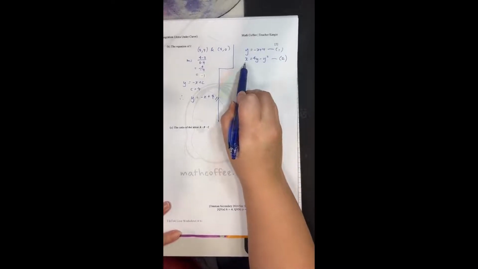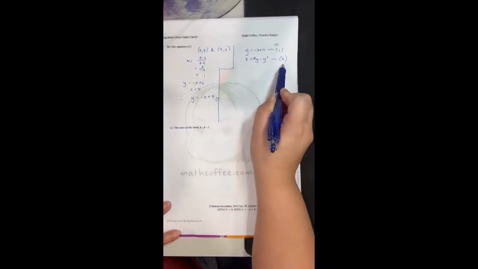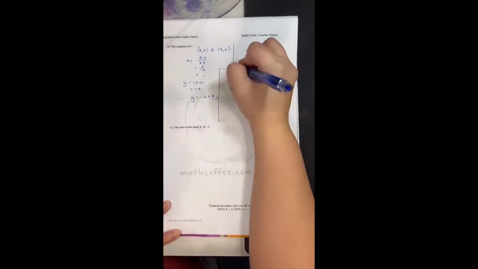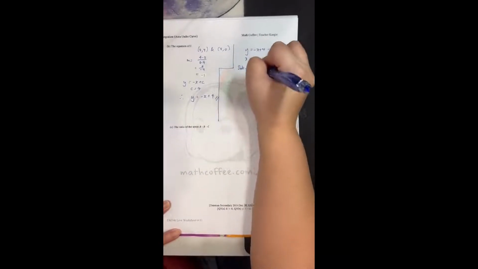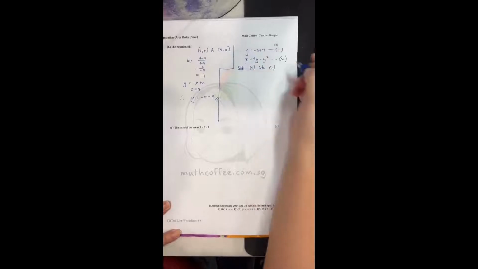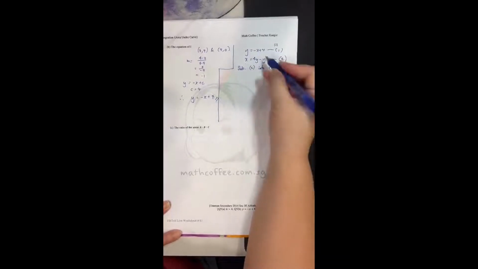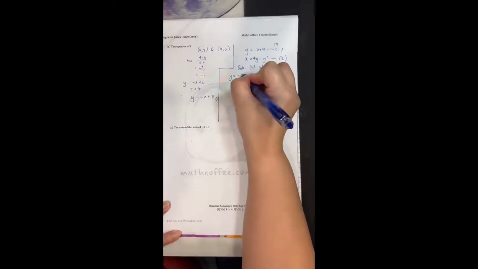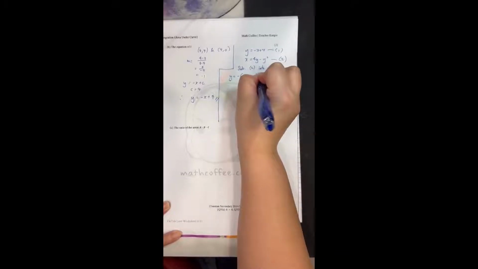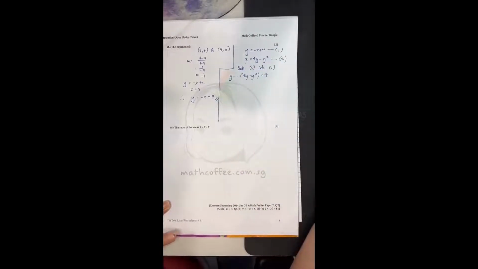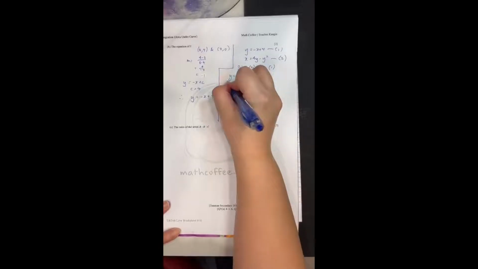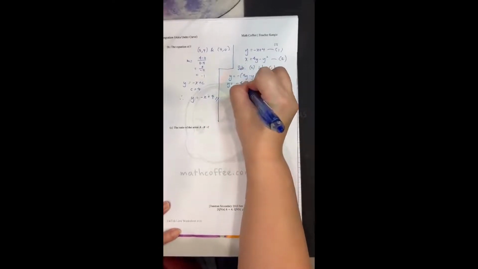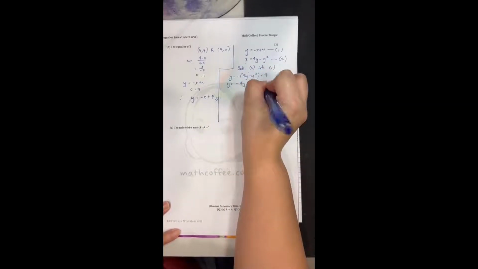So this one is easy. Why? Because it was already x subject. I simply need to sub 2 into equation 1. So let's sub 2 into equation 1. So we will have y equals to minus x plus 4. So we have y equals to minus 4y plus y squared plus 4.